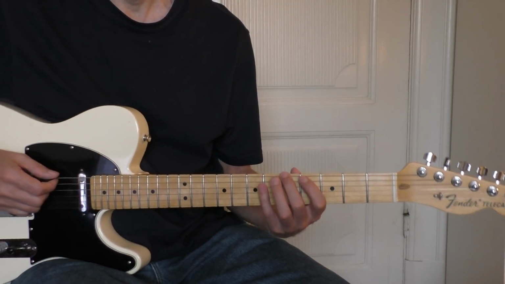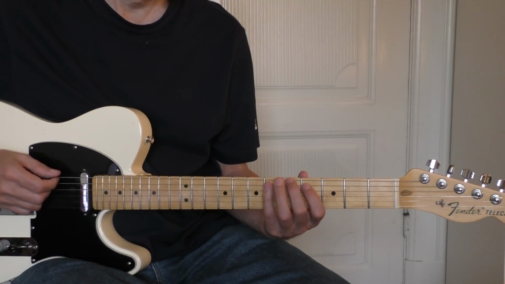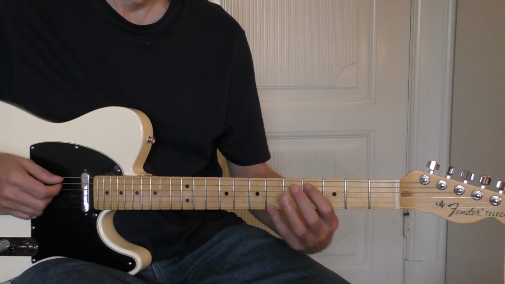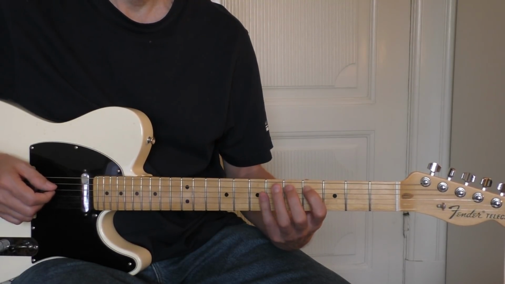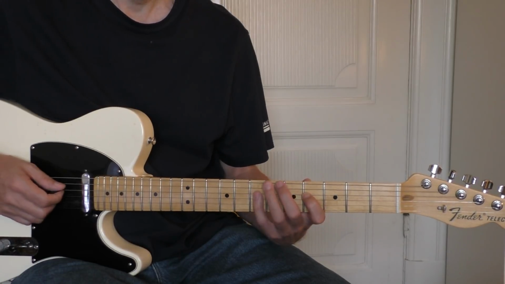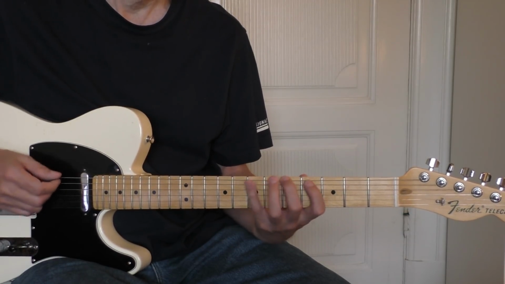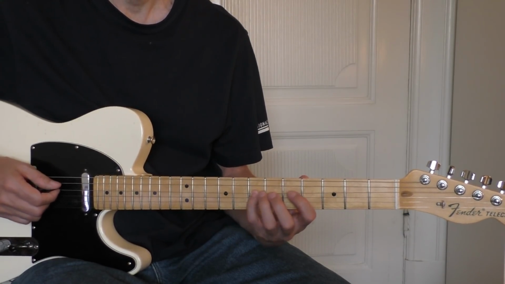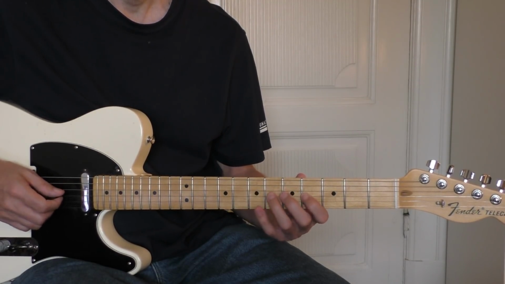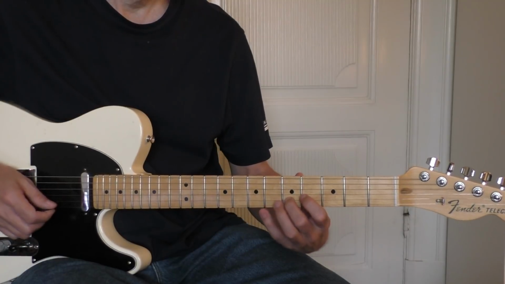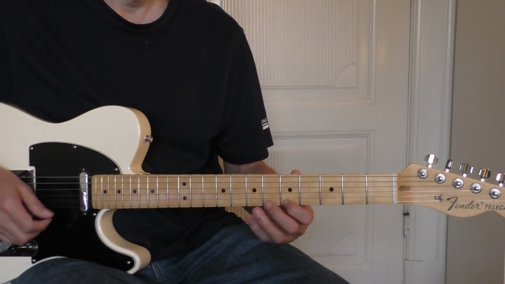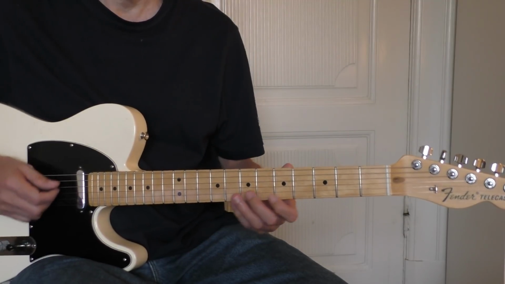It starts in the 5th fret, the 2nd finger, the 4th finger in the 7th fret, 4th fret, 7th fret. Starting again here in the 7th fret, the 4th fret, 6th fret, 5th fret, the 7th fret, and the octave up in the 12th fret.